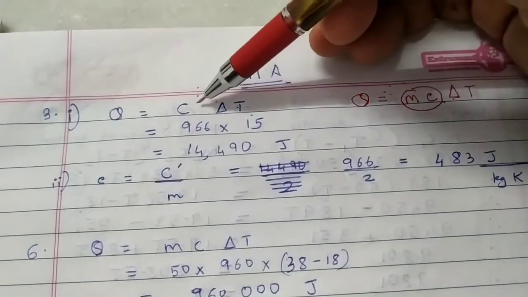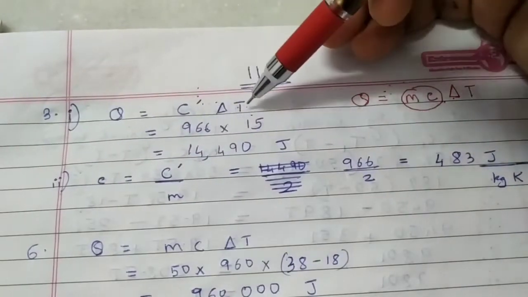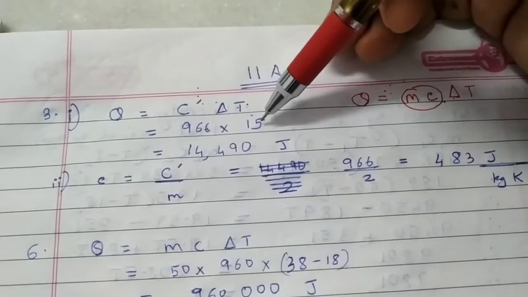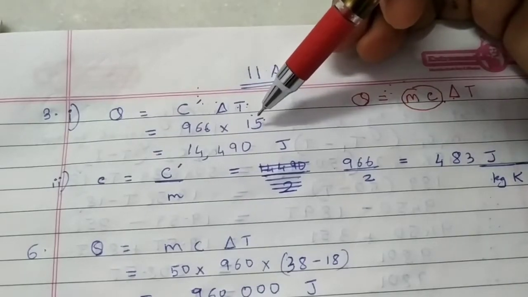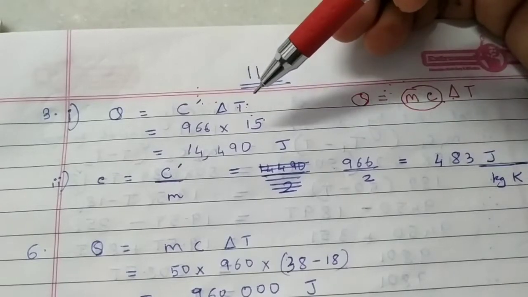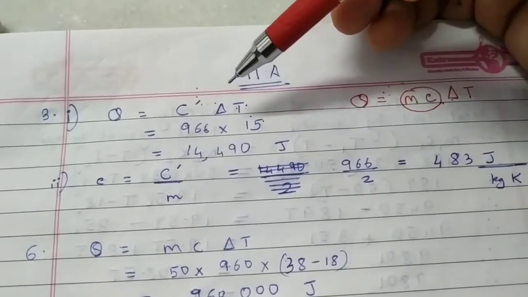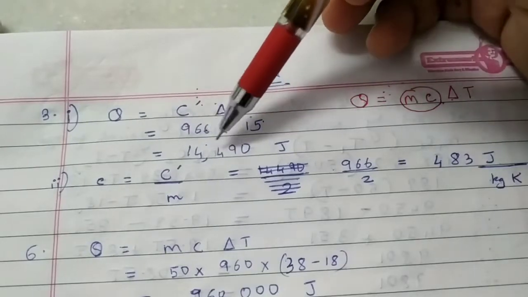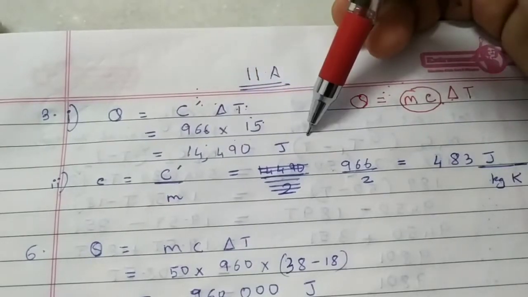So the heat capacity is given, and even the change in temperature, in fact the increase in temperature is given. Whether it is in degrees Celsius or Kelvin doesn't matter, because it is the change in temperature. And it's in kg, so the SI unit is 14,490 joule.